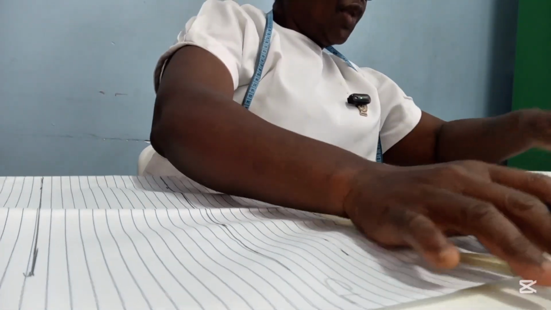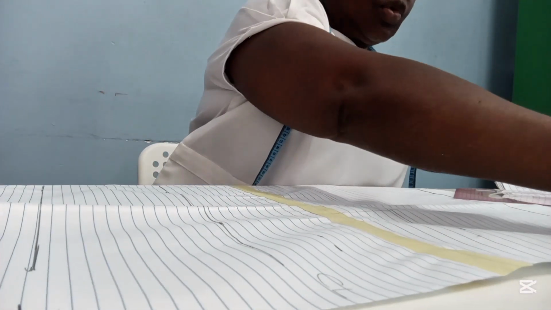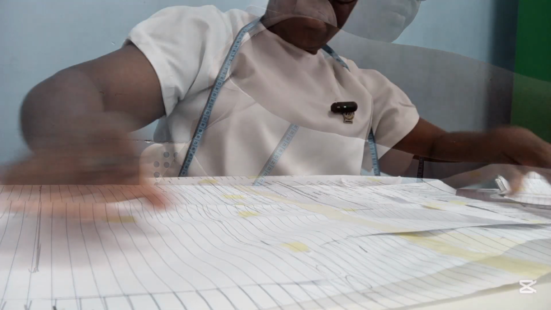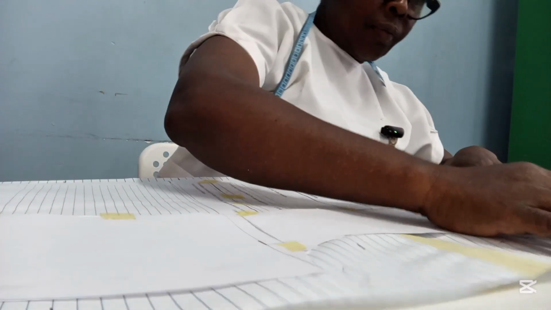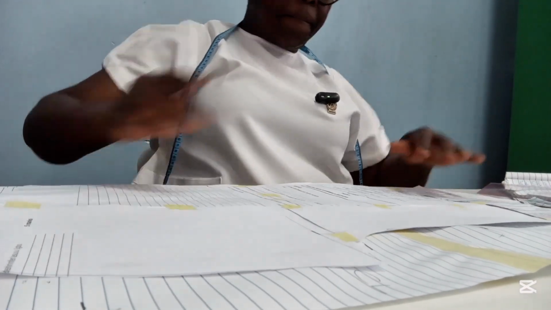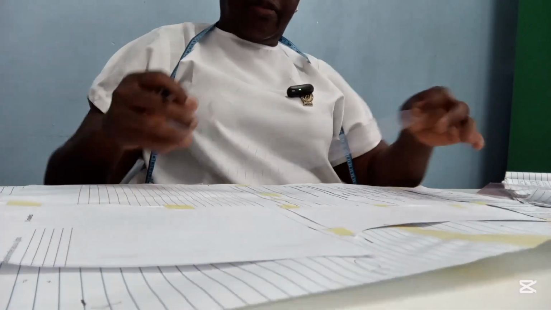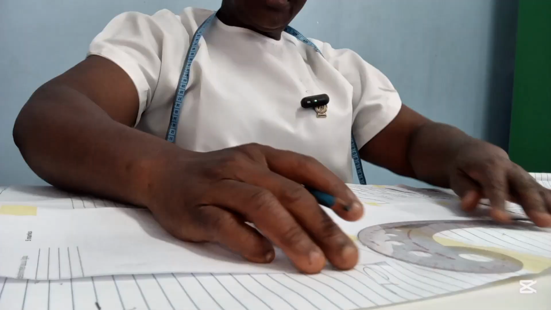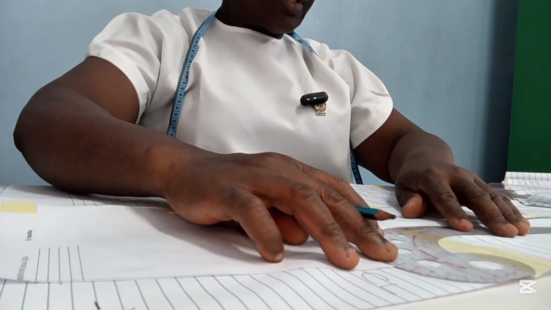So I measure it out totally. I'm using the French curve for the crotch width and all of that.